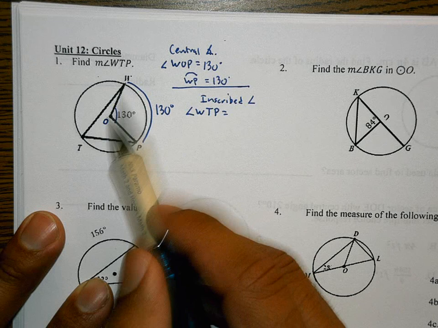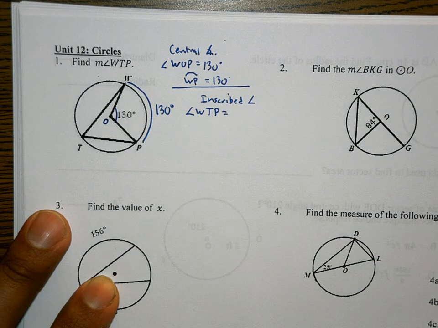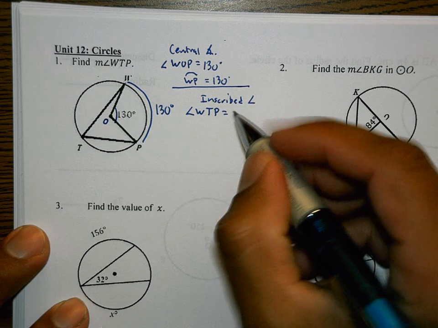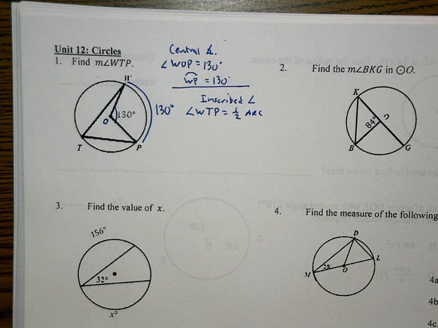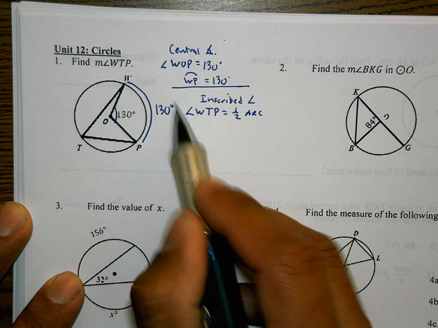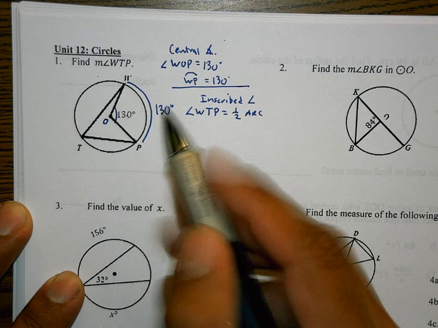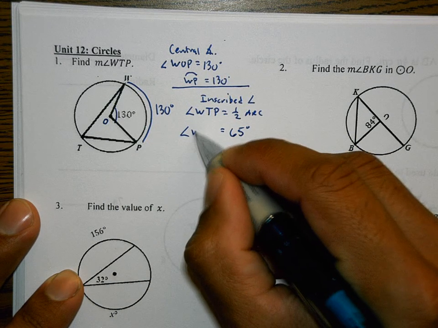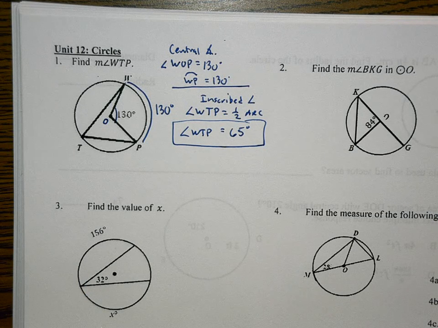If the vertex is in the center, it's a central angle and they are equal. If the vertex is on the edge of the circle, it's exactly half of the arc. What does that mean? That means that this angle is going to be half of whatever the arc is. 130 degrees, half of that is 65 degrees. And that's our answer for number 1.